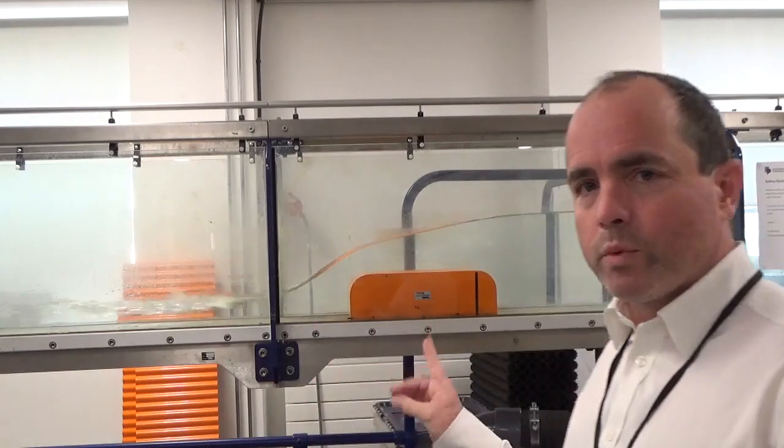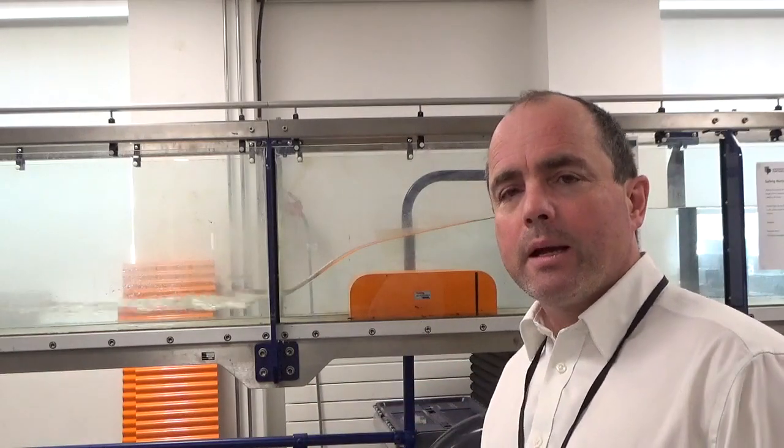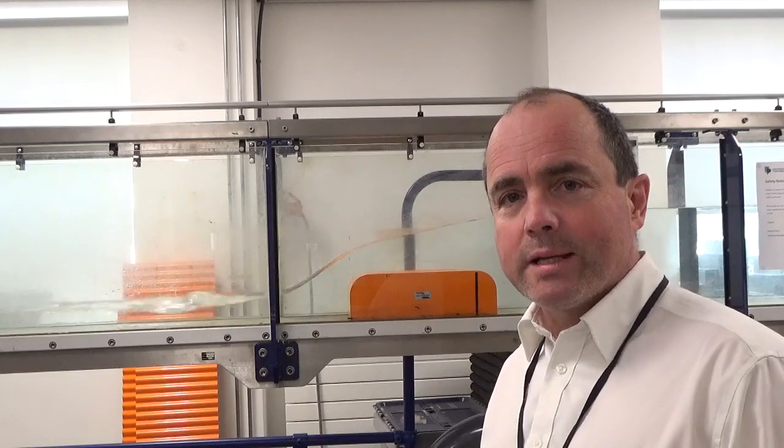The object of this experiment really is just to show you what happens when flow goes over a weir, and in a minute, later on, you can do some simple calculations to show the relationship for a so-called broad crested weir like this between flow rate and water level.